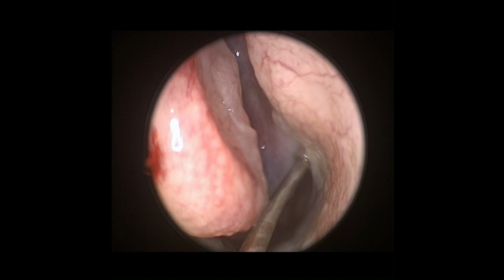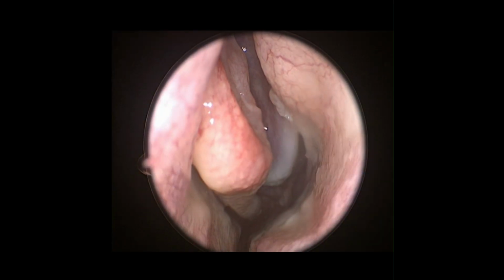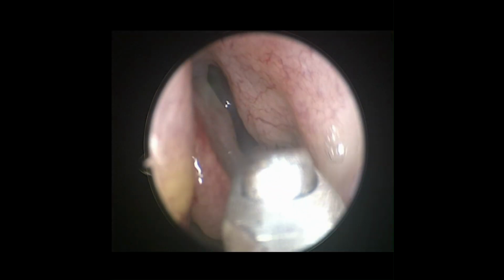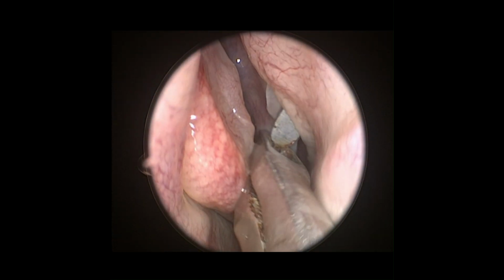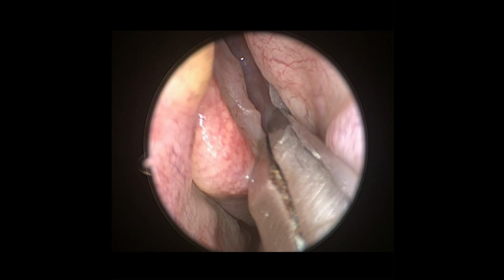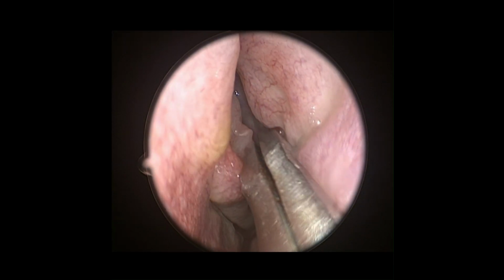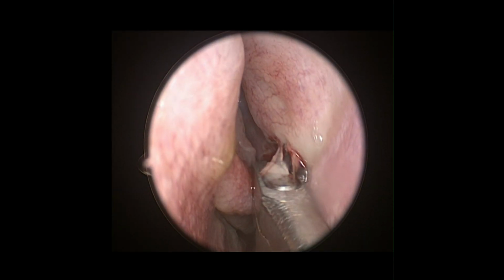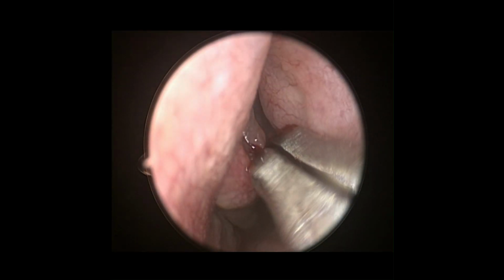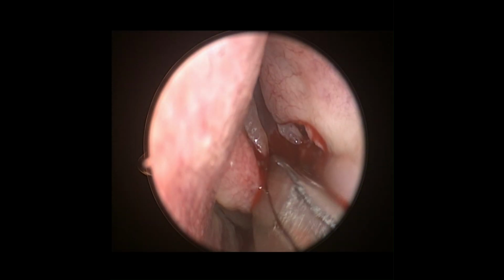Next, a ball probe is passed into the space, which is also called the hiatus semilunaris inferioris, lying anterior to the uncinate process, to engage the backbiter. Using back-biting forceps, the vertical part of the uncinate is cut at the junction of the vertical and horizontal segments until we get anterior resistance.